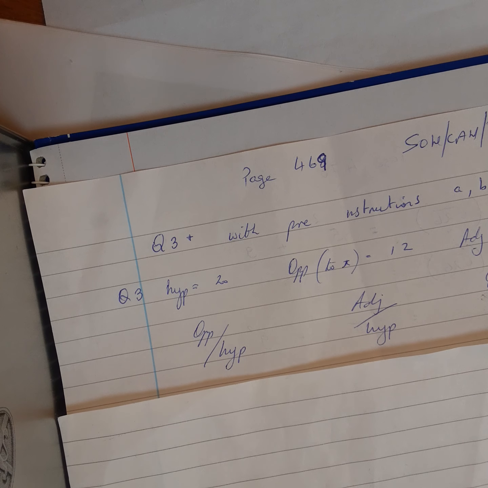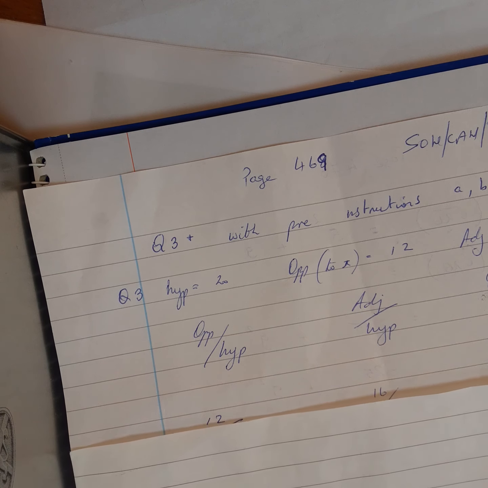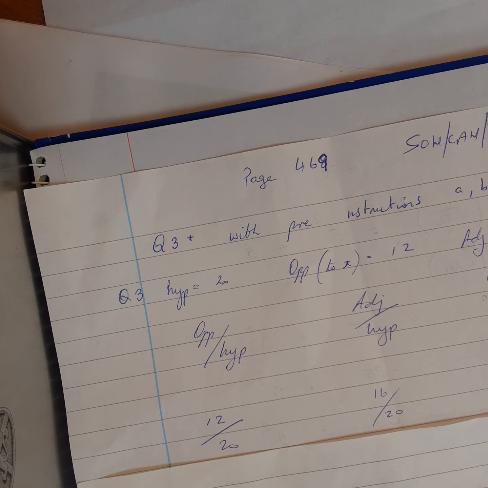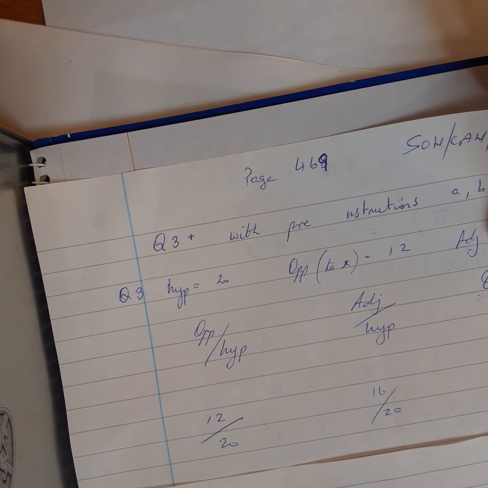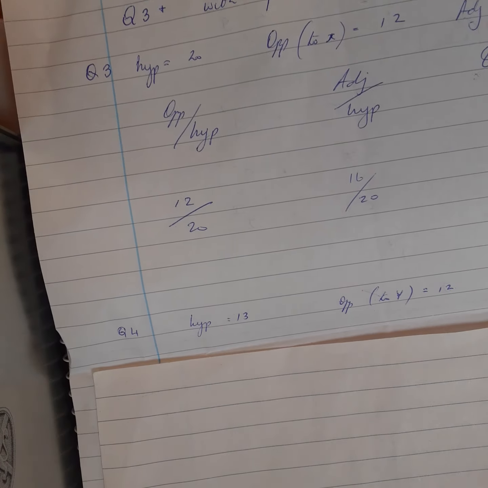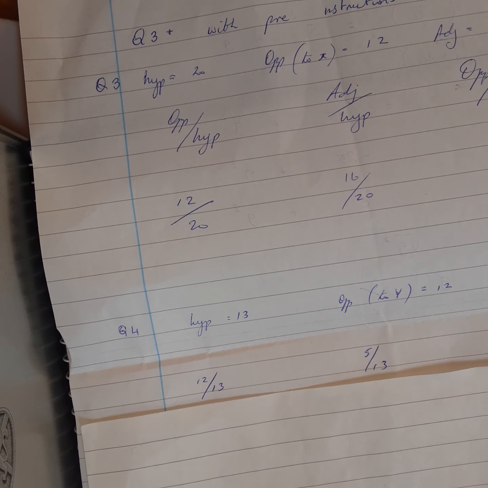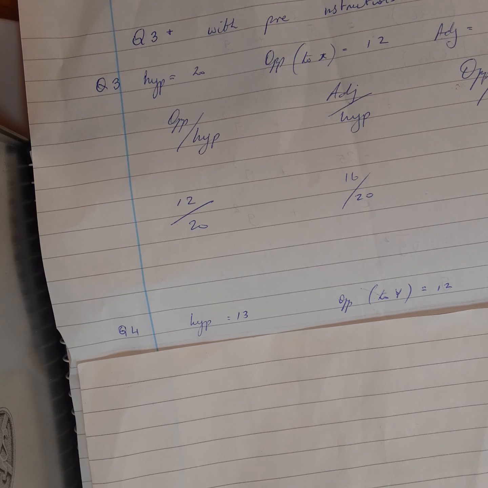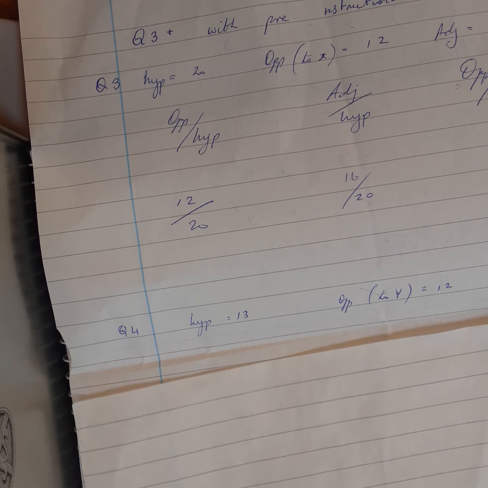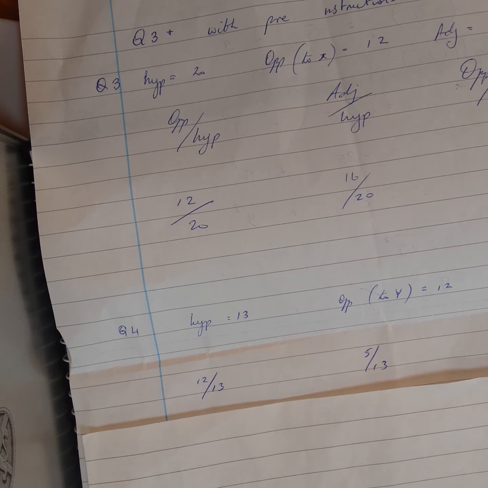So there are your SOHCAHTOA ratios: sine, opposite over hypotenuse; cosine, adjacent over hypotenuse; and then the tan, opposite over adjacent. Okay, so 12 over 20, 16 over 20, 12 over 16. In question 4, the angle is Y. So the opposite to that angle is 12, so the adjacent must be 5. Hypotenuse is 13. And there are your ratios there, like so.